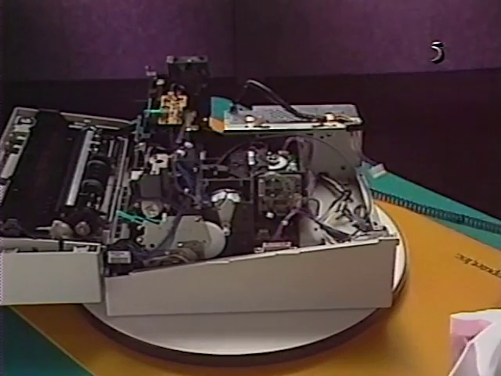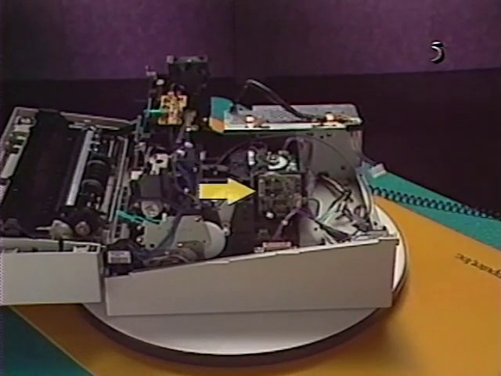This is the laser assembly. It generates the laser beam that's reflected off the rotating scanning mirror onto the photosensitive drum.